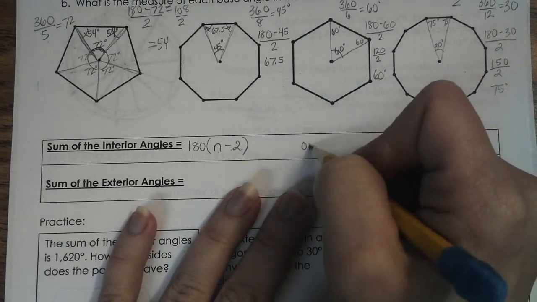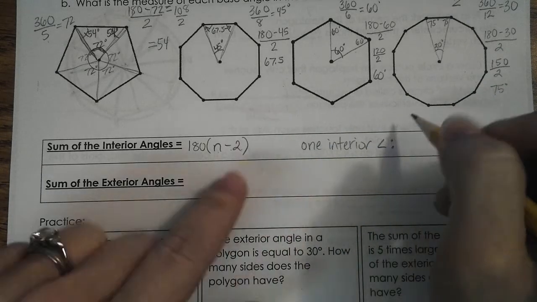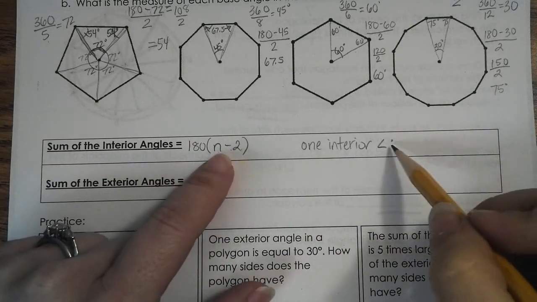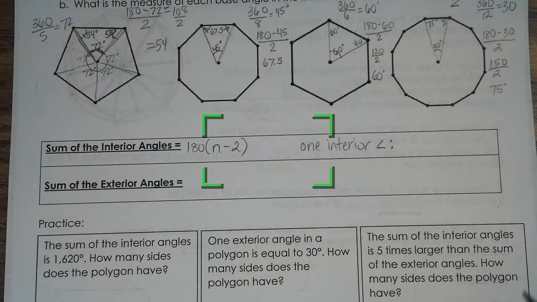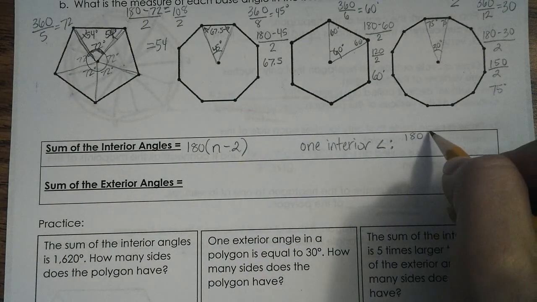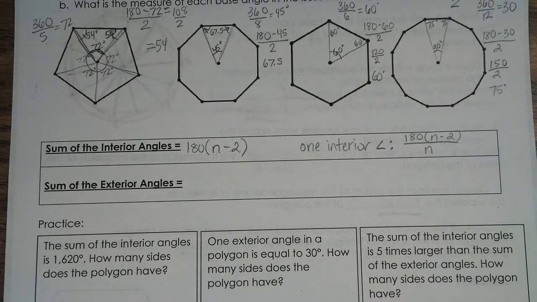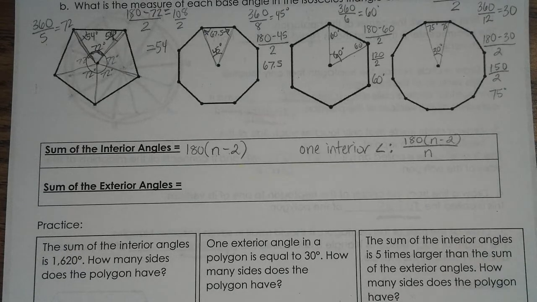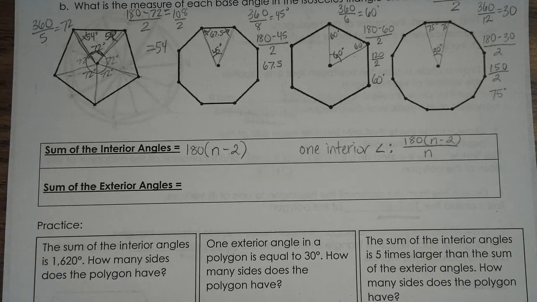Alright, so if we want to know just one interior angle of a regular polygon, this is only for a regular polygon, which is what we're going to be working with here, we would take this formula, 180 times n minus 2, and divide it by the number of sides. Because if the whole thing has a certain number of degrees, and we want to split them equally, because in a regular polygon they all are split equally, you divide it by the number of sides that there are.